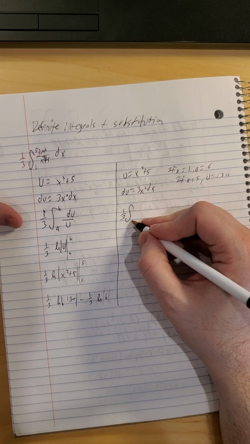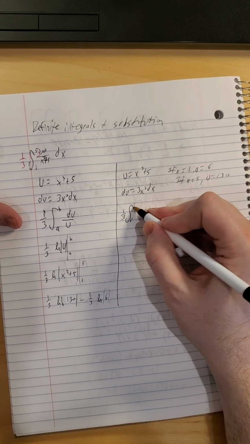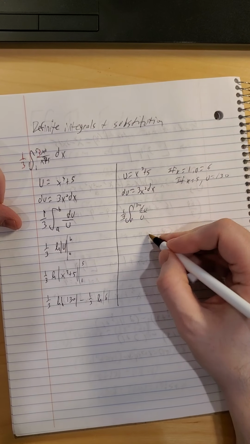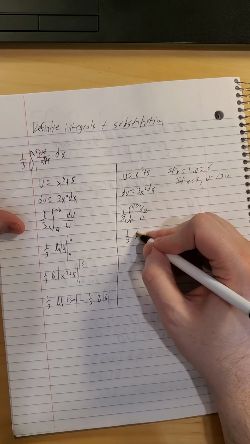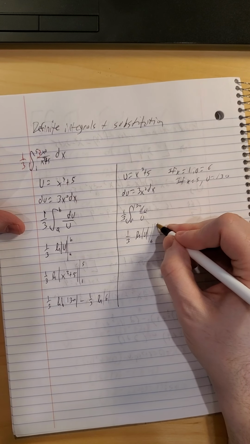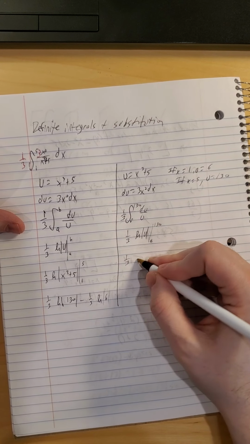So integral 1/3 from, instead of 1 to 5, 6 to 130 of still du over u, which is still 1/3 of natural log absolute value of u, only now evaluating from 6 to 130, and I don't have to put the x back in. I can just do it with the u.